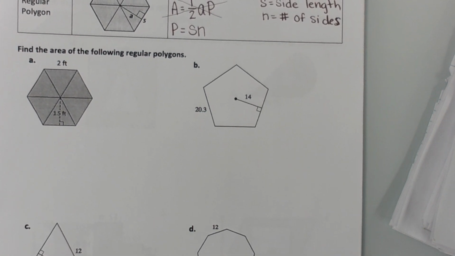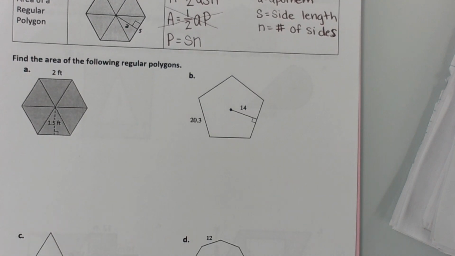Okay. We want to find the area of the following. Note, I did not ask you to find the perimeter, not because it's not an important thing to know, but because I have a feeling you can multiply 2 numbers just fine. And so for the sake of time, we're not going to find the perimeter on them.